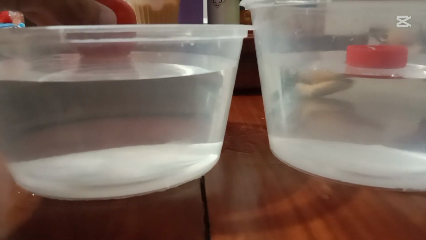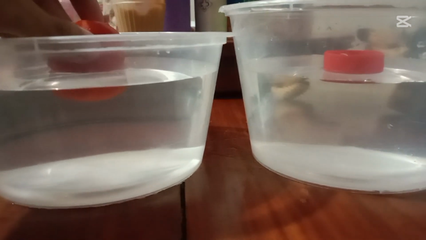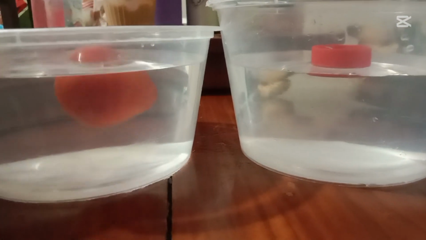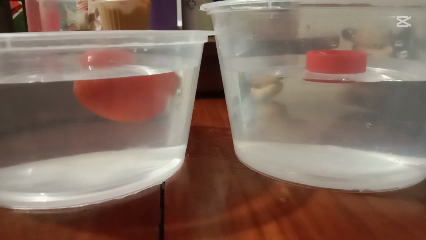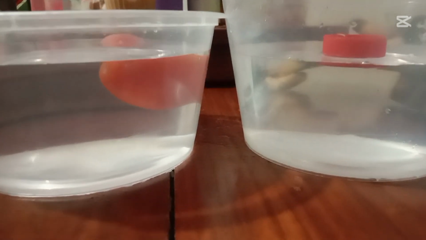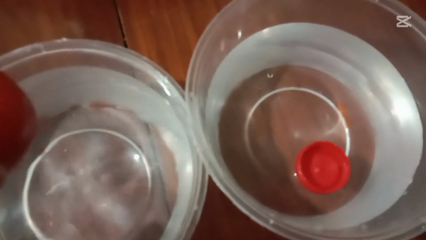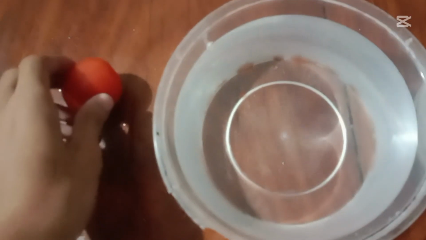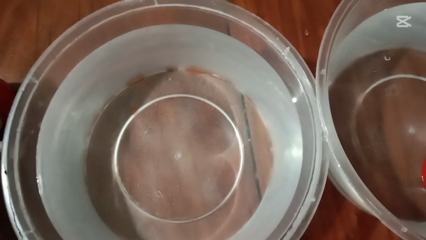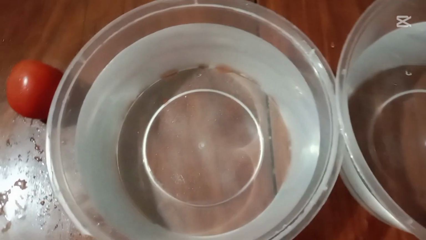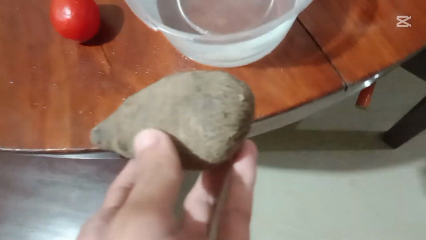Next, I'll use this tomato as my next experiment. Okay, so did you notice any difference? When I place it in the water, it partly sinks and partly floats. It doesn't go all the way down. The ruler shows the water level rises more than with the light object, because the tomato is denser than a plastic cap, so it needs to displace more water to balance its weight. The buoyant force increases as more water is displaced, keeping it halfway afloat.